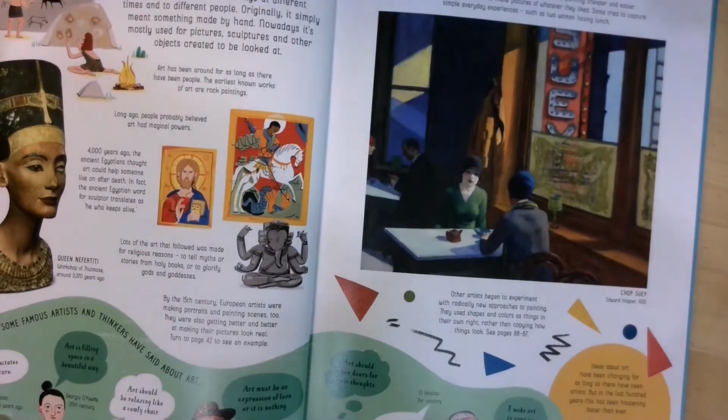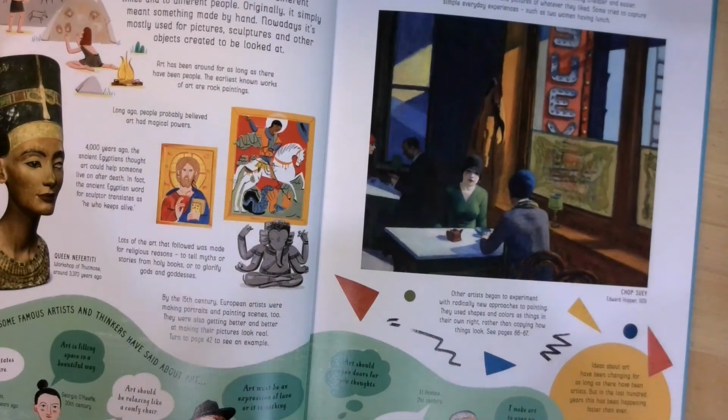Other artists began to experiment with radically new approaches to painting. They would use shapes and colors as things in their own right, rather than copying how things looked. So that's when we're going to talk about moving from art that's made to be as realistic as possible to art as an abstract idea. Ideas about art have been changing for as long as there have been artists, but in the last 100 years, this has been happening faster than ever.